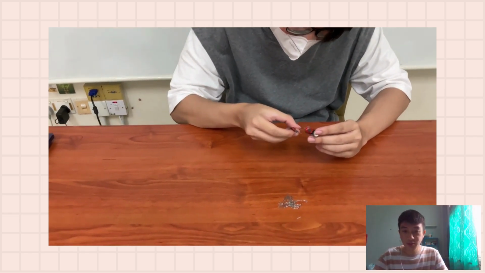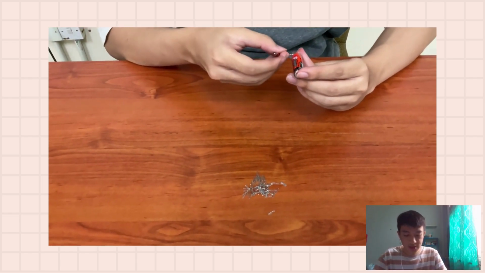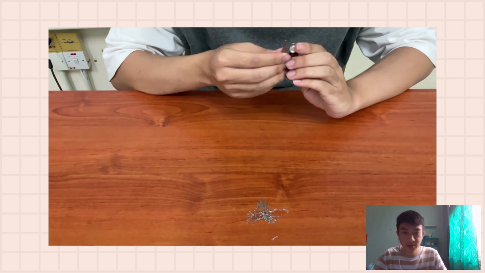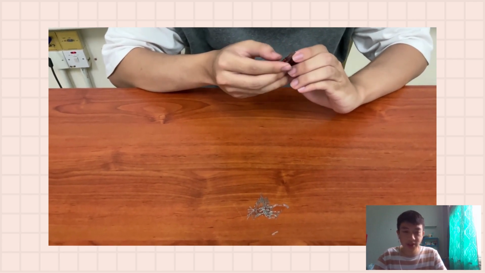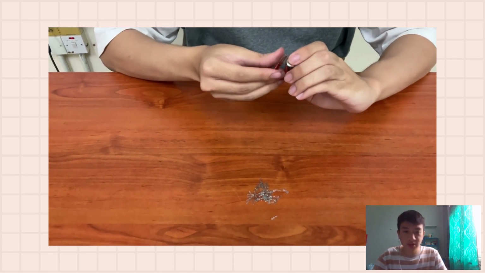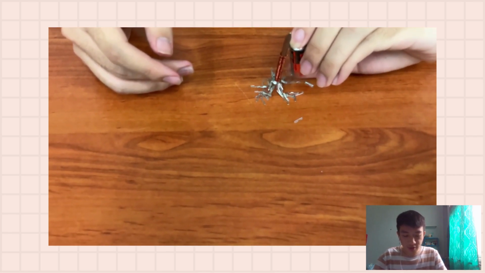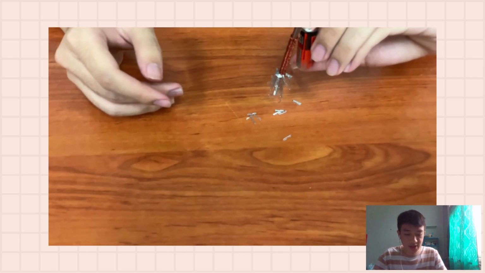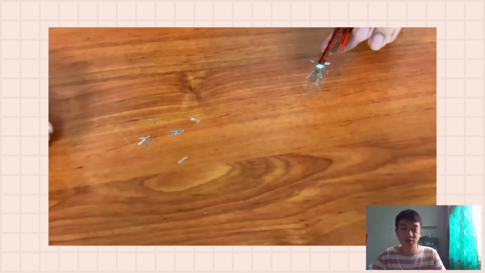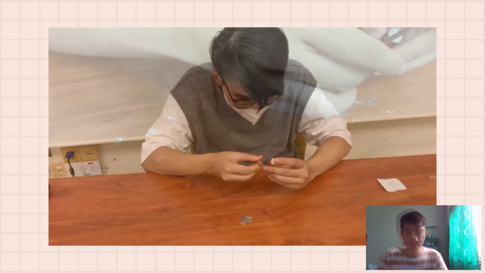Now, what Fahmi is doing is connecting the circuit and letting it attract the staple bullets, and then we will count the number of staple bullets that are attracted. Now he is using a 1.5 volt battery, the diameter of copper wire is 1 millimeter, and the number of turns of the solenoid is 70.